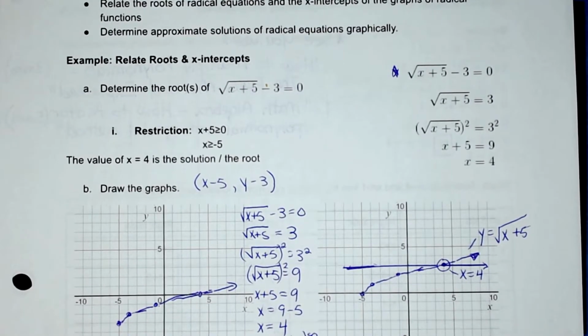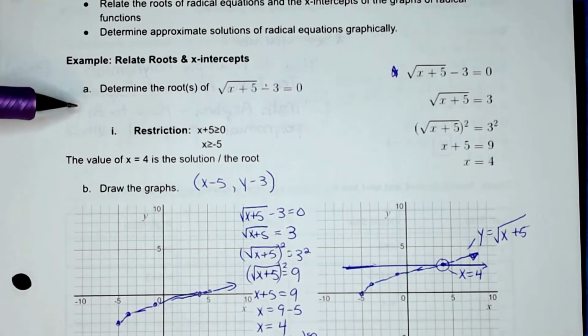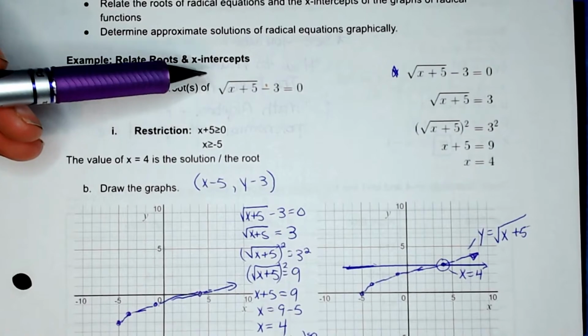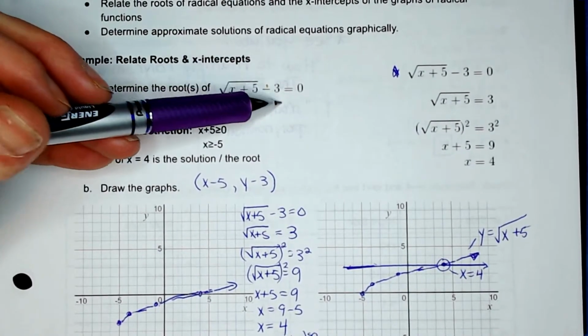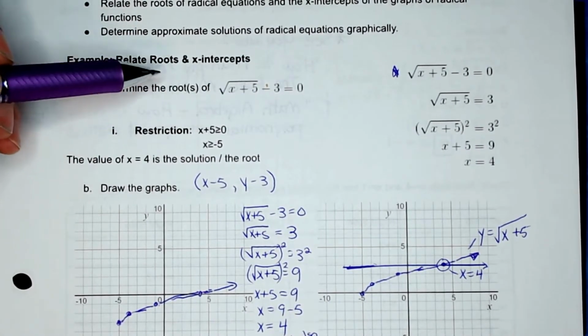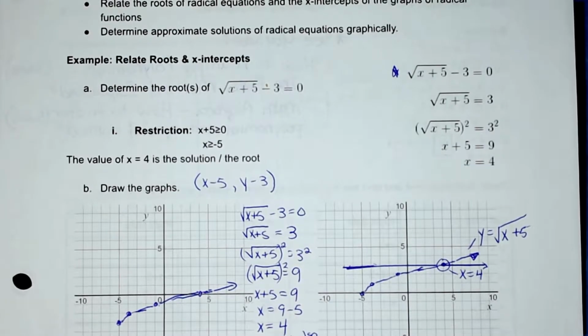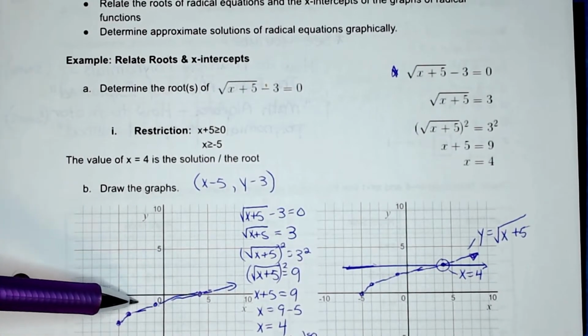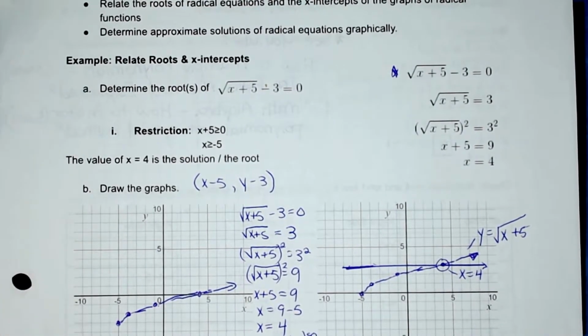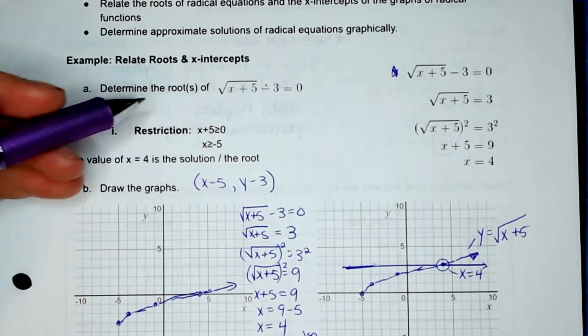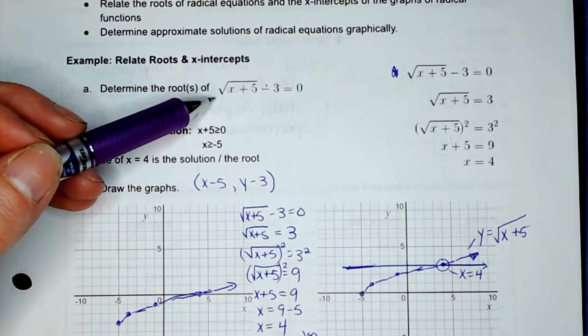So the first example is relate roots and x-intercepts. So determine the roots of √(x + 5) − 3. Now, when we say roots, we're talking about x-intercepts of a graph. So that should help you keep in mind that you're trying to hit this line right here to find the intercept if you're just drawing the equation exactly as it's given.